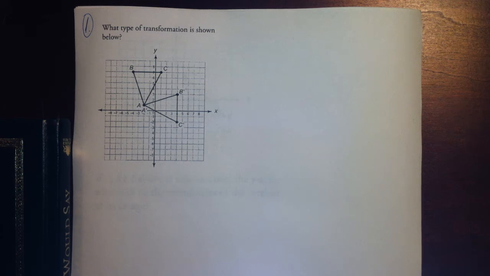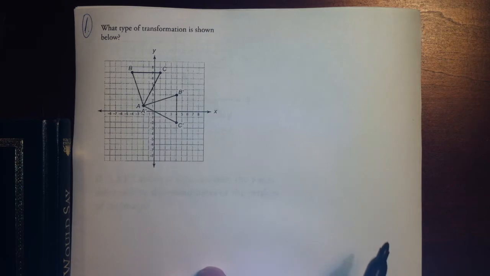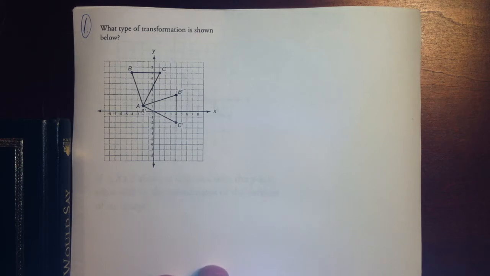This week we've been covering rotations, reflections, and translations. In addition, this week we're also going to be covering dilations. Now, number one on your study guide, what type of transformation is shown here? Any of these transformations that we're talking about, whether they be translations, rotations, or reflections, these are called transformations.